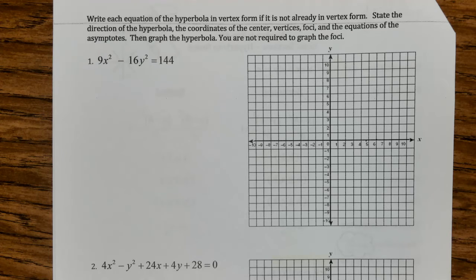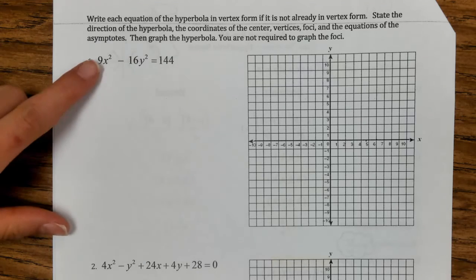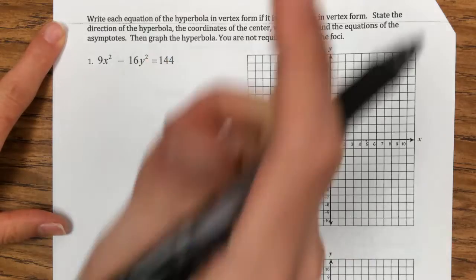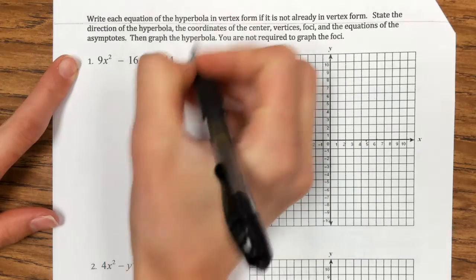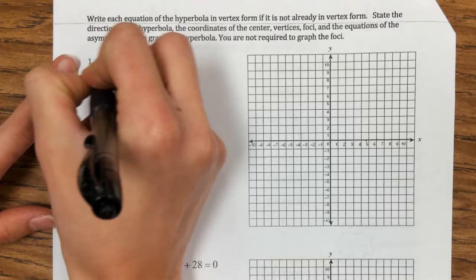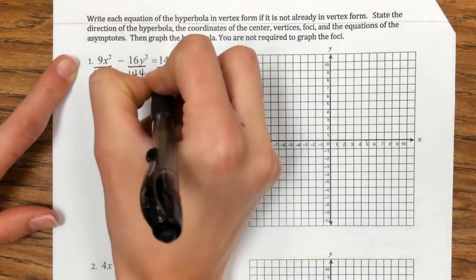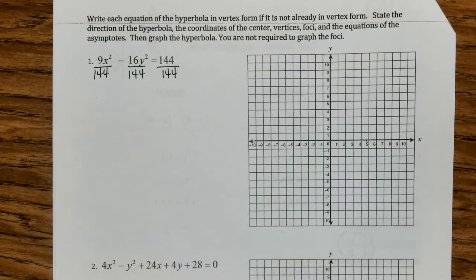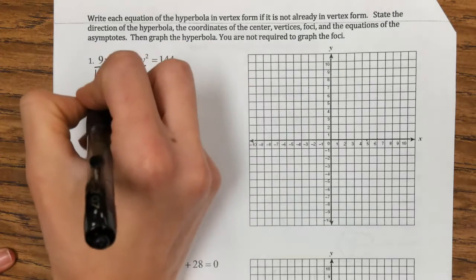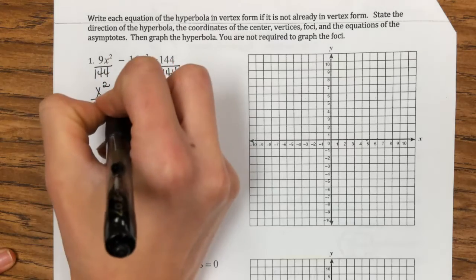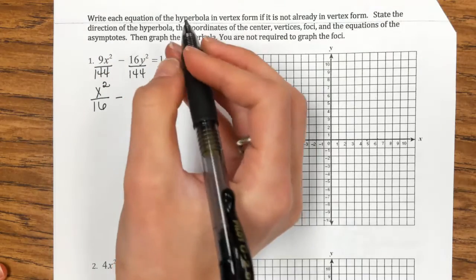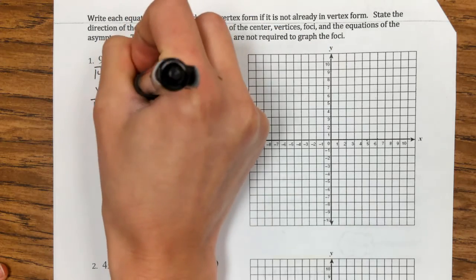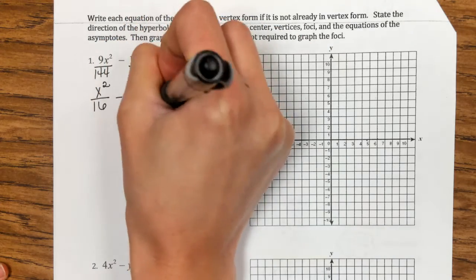Okay? So if I have 9x squared minus 16y squared equals 144, I do not have an x and a y term. I just have x squared and y squared. So all I'm going to do is want to make sure it's equal to 1. So I'm going to divide all three of those by 144. 9 over 144 is going to give you 1 over 16. So I've got x squared over 16 minus 16 over 144 is going to be 1 over 9. So y squared over 9 equals 1.